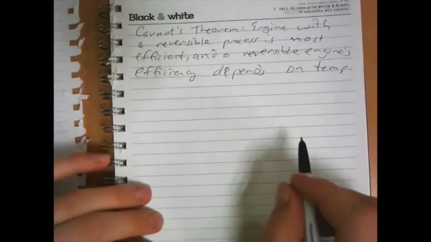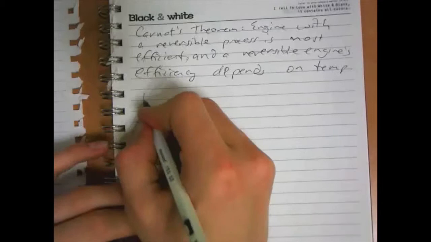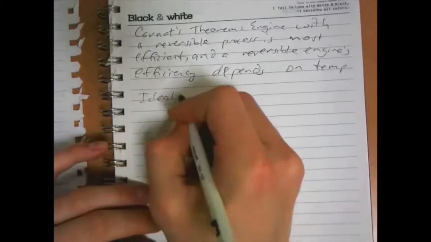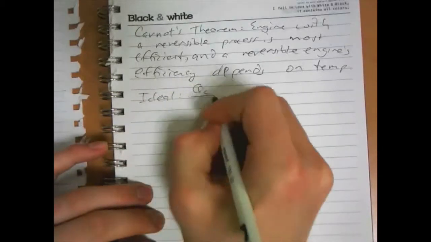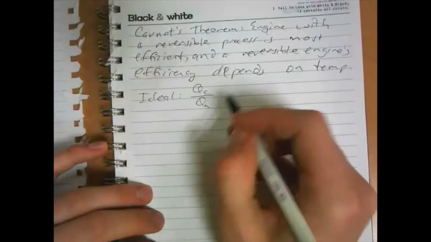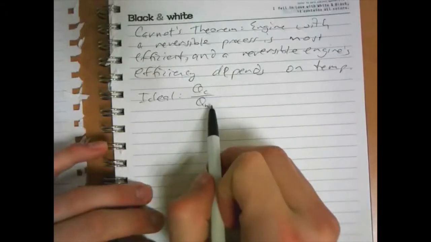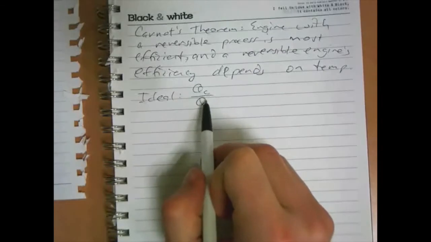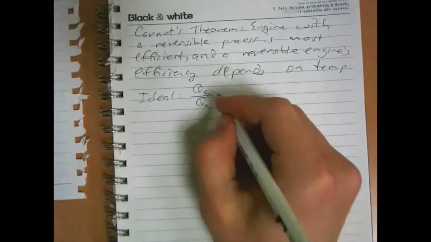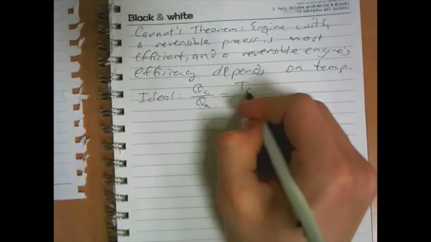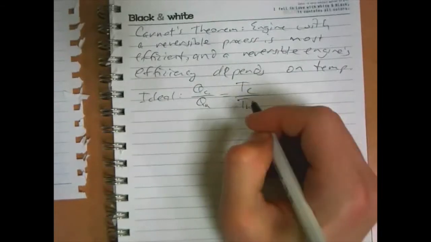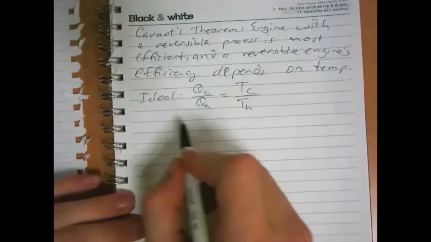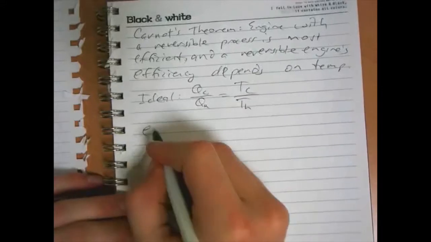It shows that in the ideal situation, the ratio of the energy flowing into the cold reservoir versus the energy flowing out of the hot reservoir is equal to the ratio of those temperatures. Okay, so therefore the maximum efficiency of the Carnot cycle. Remember our efficiency.